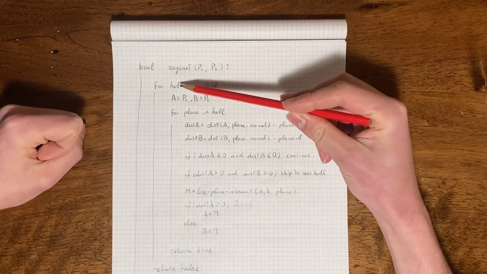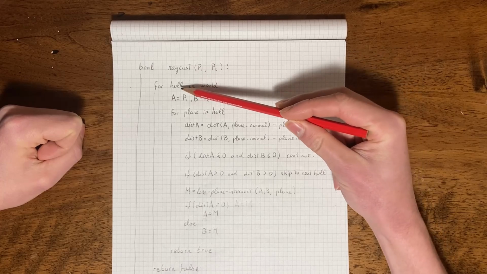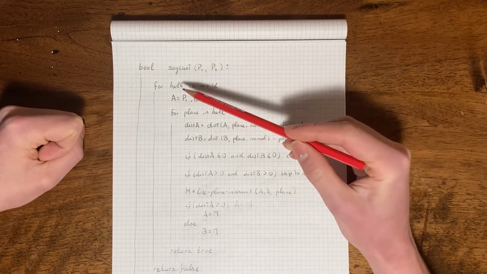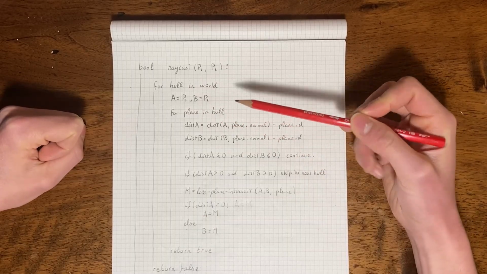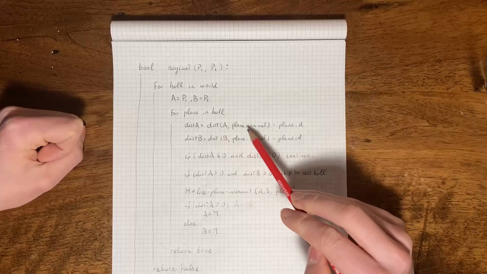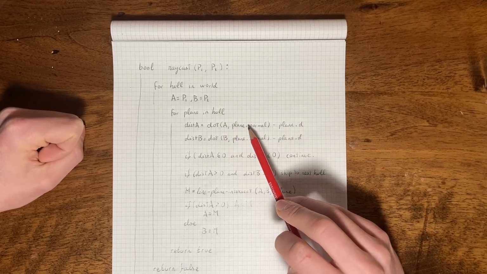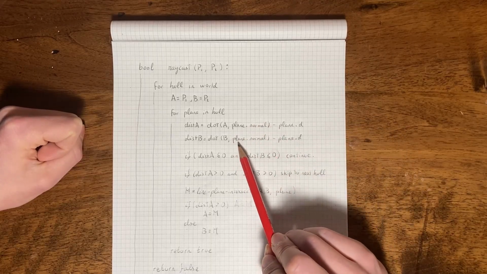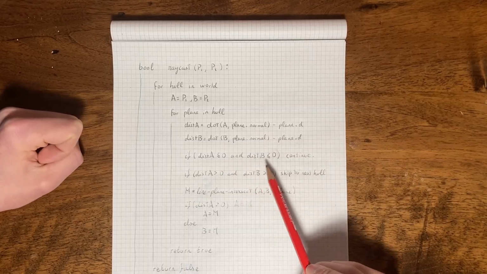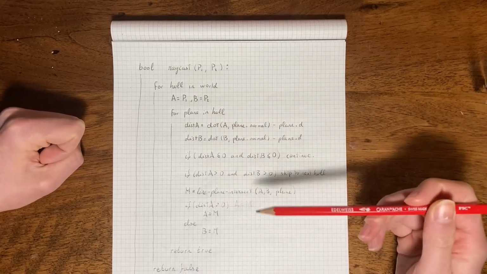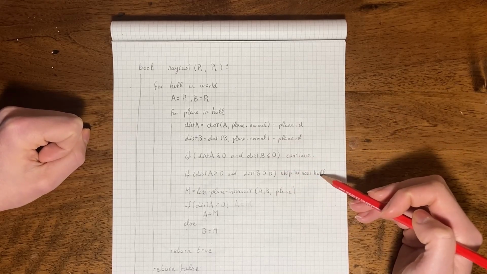We iterate over every convex hull, right? And so every shape that is composing our world. We set A to the first point, B to the second point. Then we iterate over every plane of the hull, right? We compute distance A using A dot the plane normal minus plane dot D, right? So that's the equation we saw earlier. Once again, B dot N minus D for the distance to B. Then if both A and B are behind, we continue to the next plane. If A and B are both in front, we skip to the next hull. There is no collision with this hull at least.